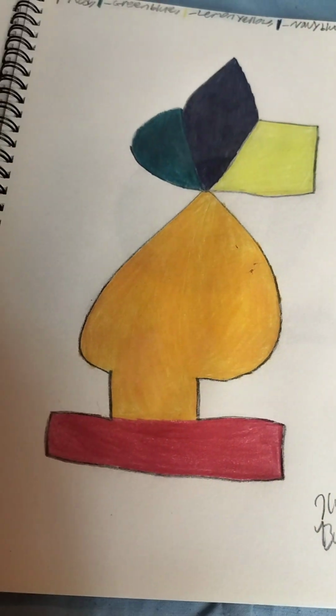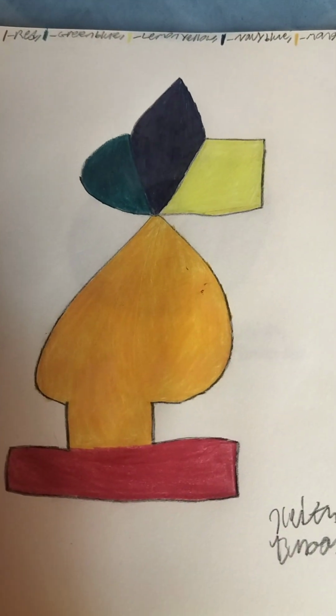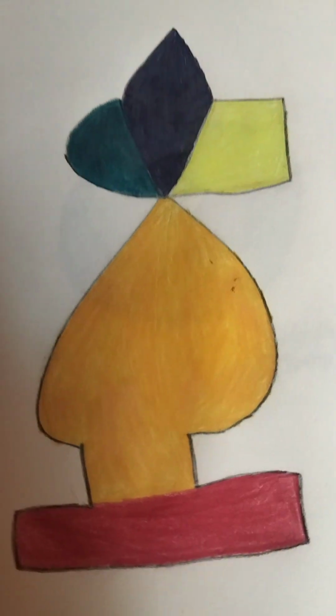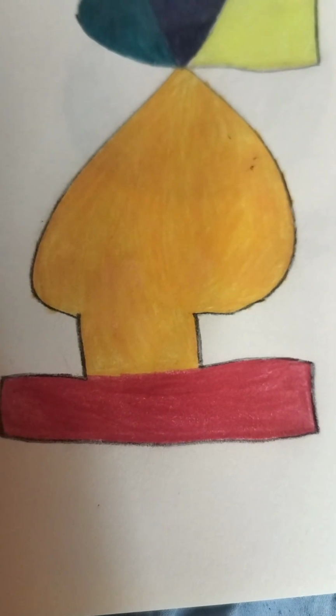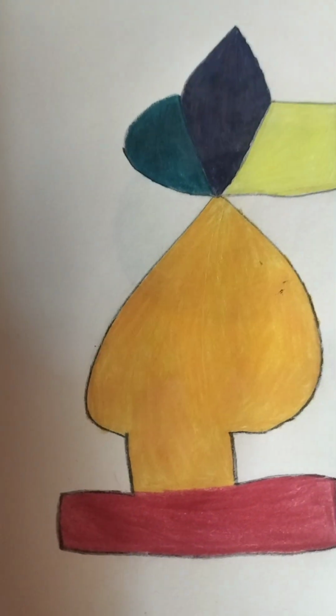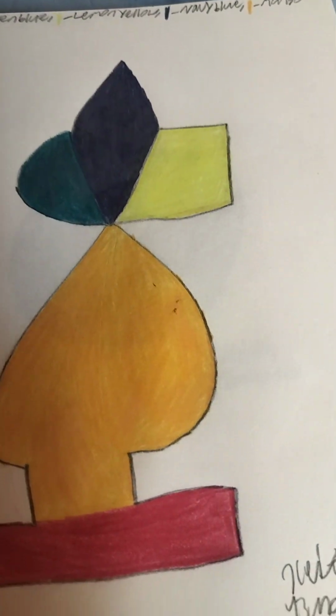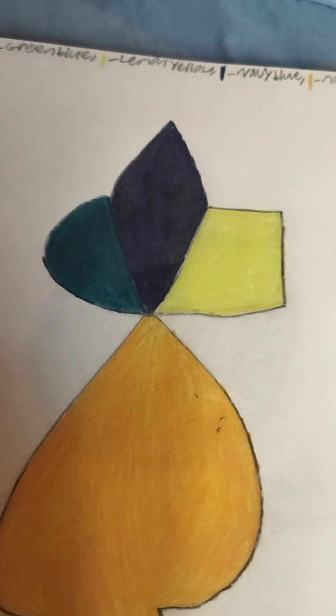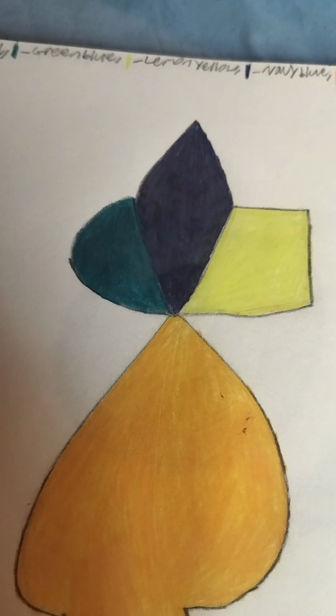Here we have another abstract picture. Basically a bunch of shapes together. Got a little rectangle here for the base. What looks like a spade from cards for the middle. And then 3 other shapes fused together for the top.